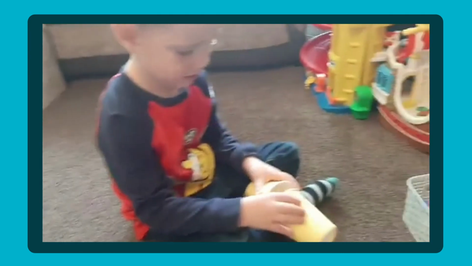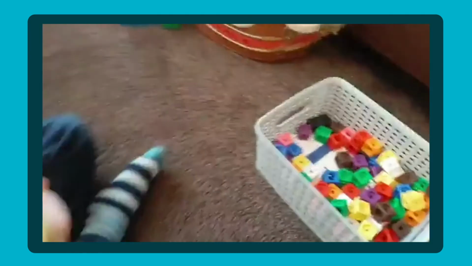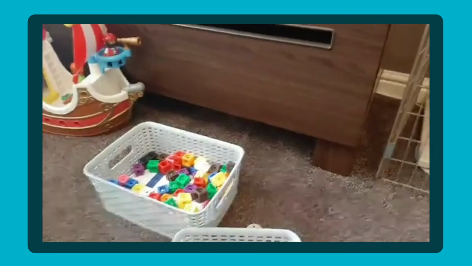So as you can see, it's a really quick game to set up. It doesn't take long. Neither of them do. They don't take much prep at all to do. So those are our activities for today.